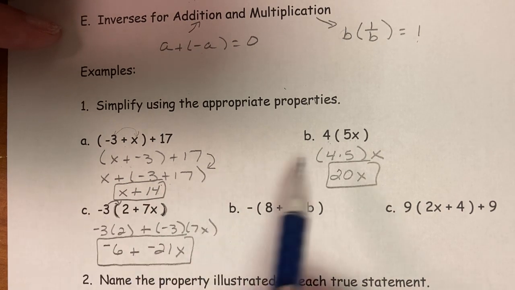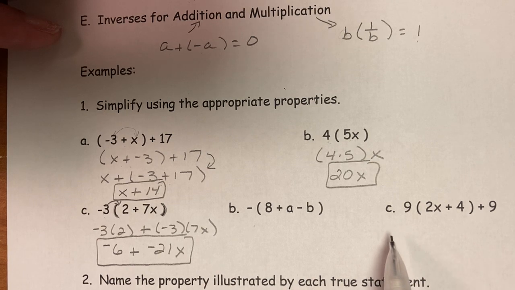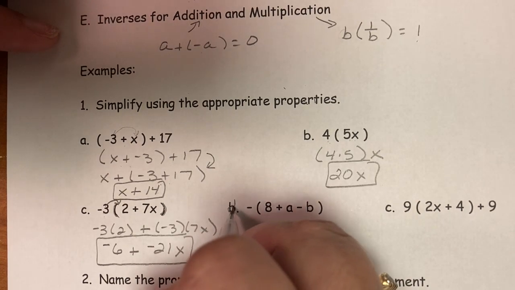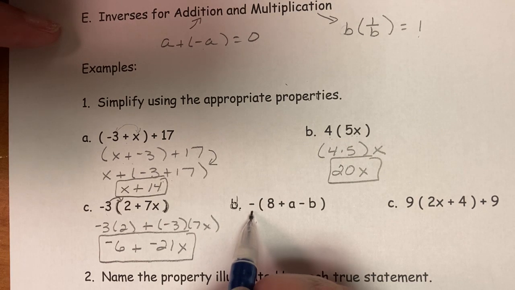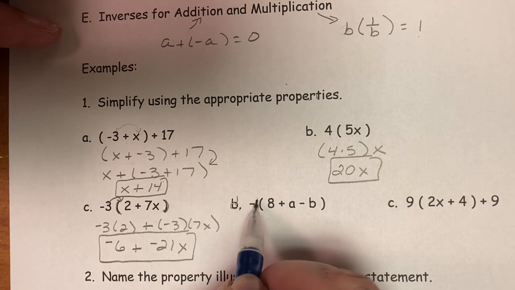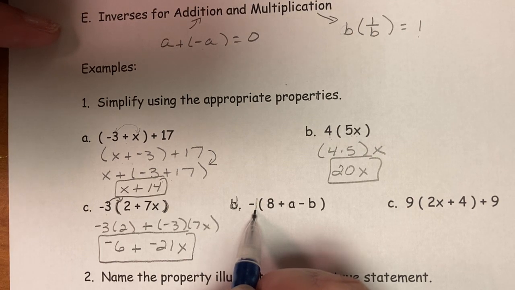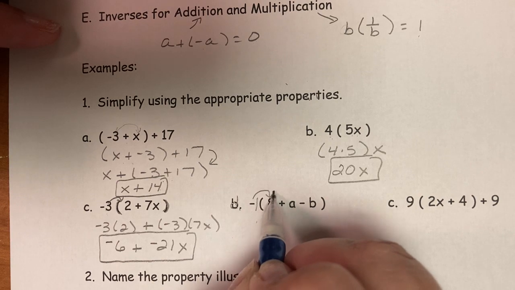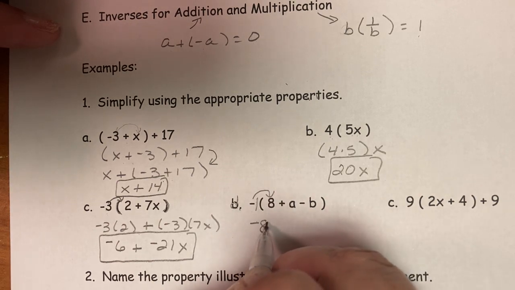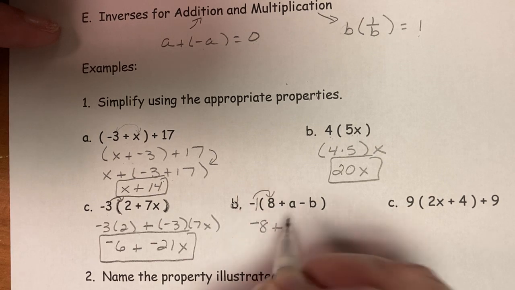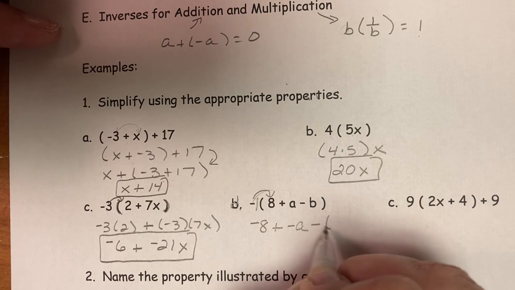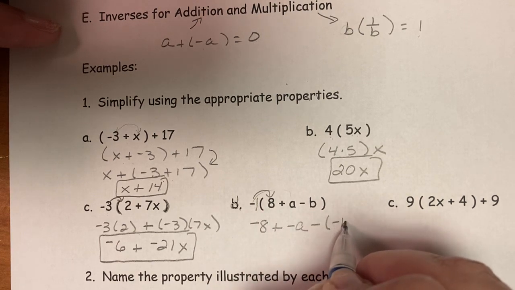I just realized I have A, B, C, B, C. Well, it's nice to know that your math instructor knows her alphabet. So this would be D, if you care. We have to think about what's really in front of this parentheses. This is really a -1 out there, and that -1 has to be distributed. So we multiply -1 times 8, that's -8, plus -1 times A, that's -A, minus -1 times B to get -B.